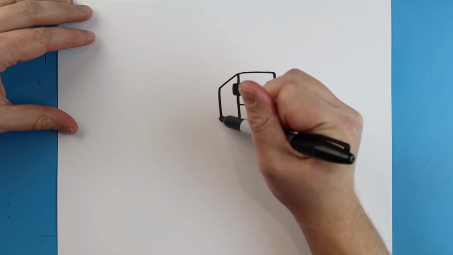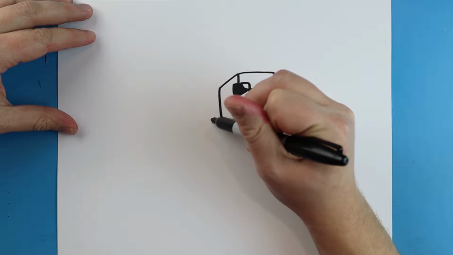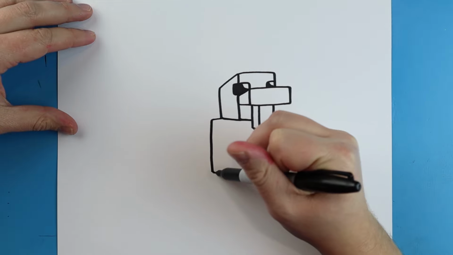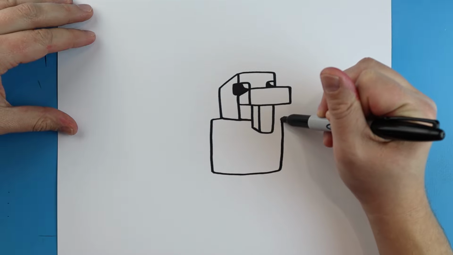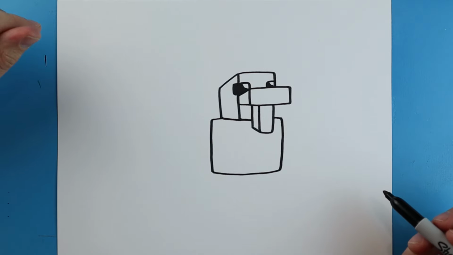Now, starting here, I'm going to draw a little line that comes over. Then I'm going to make a line that comes down. I'm going to make a line that goes over. We're going to come up and then in for the body of our little Minecraft turkey.